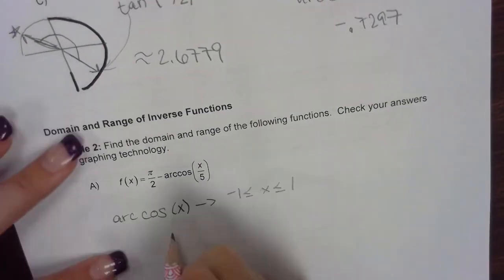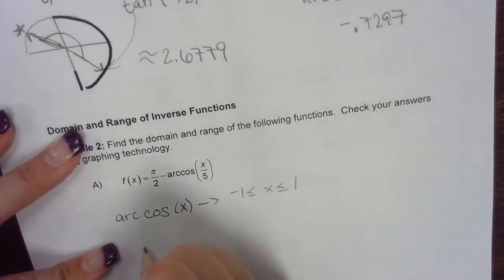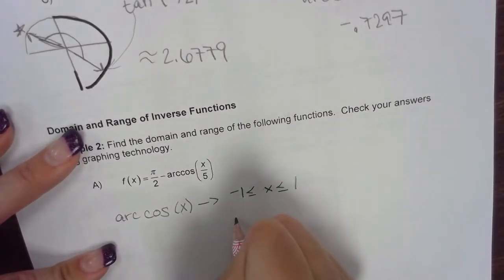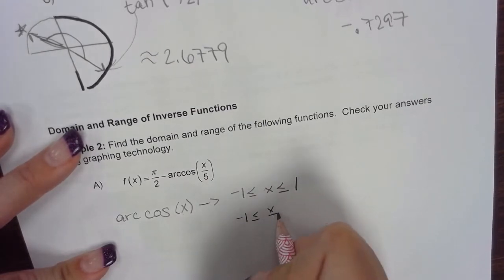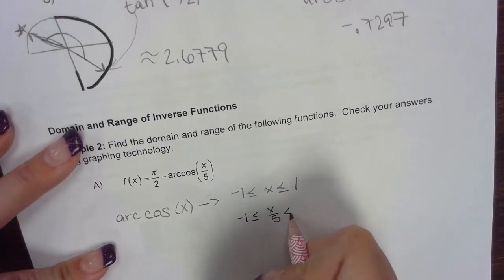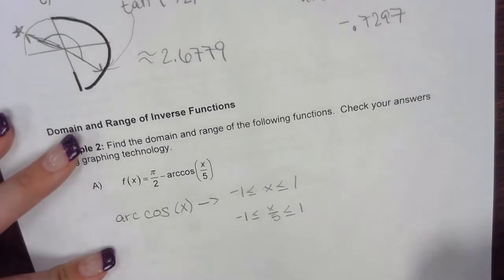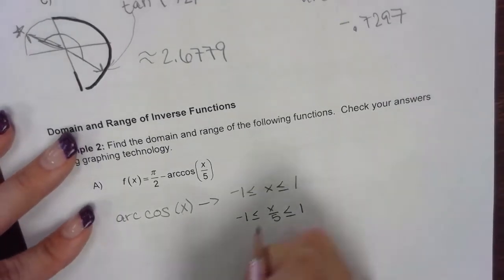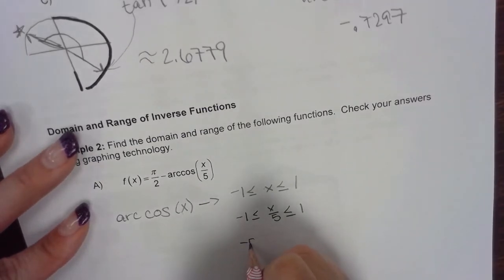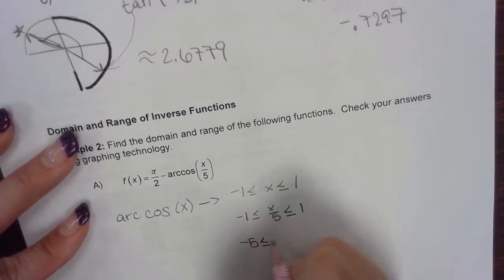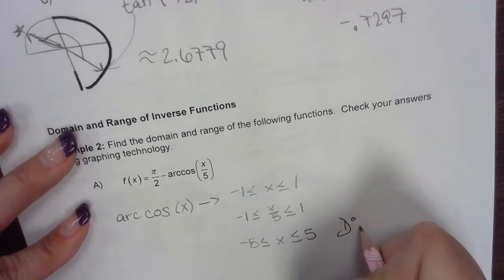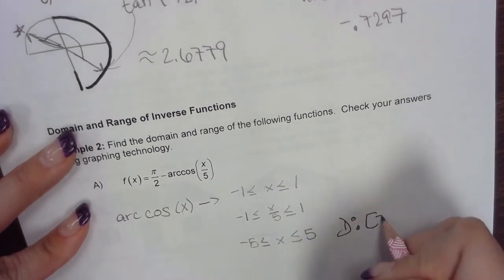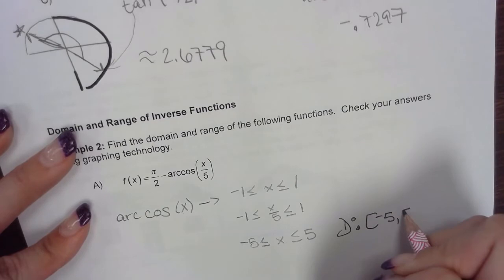Well, our x is actually x over 5. So we want x over 5 to be between negative 1 and 1, which means if we solve this, we want x to be between negative 5 and 5. So our domain is negative 5 to 5.